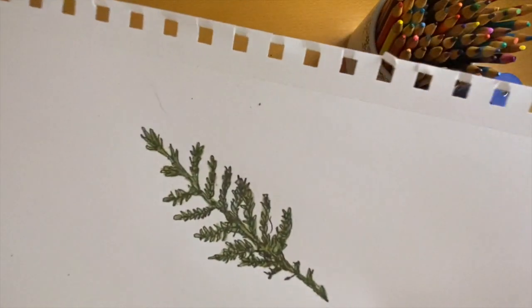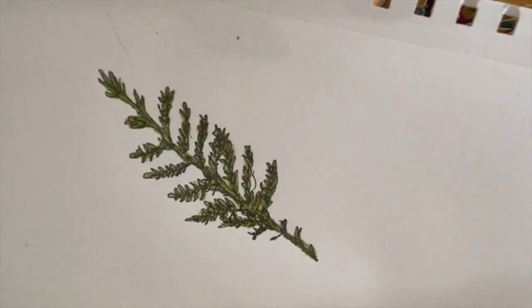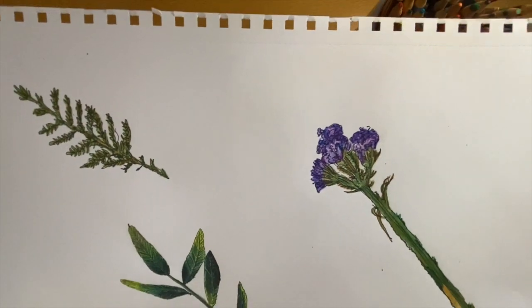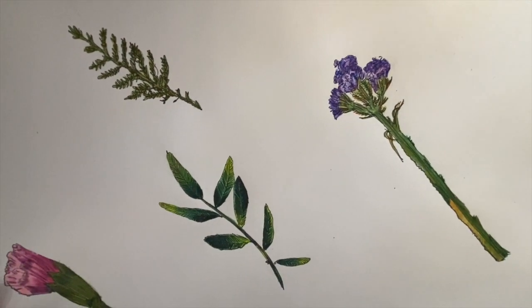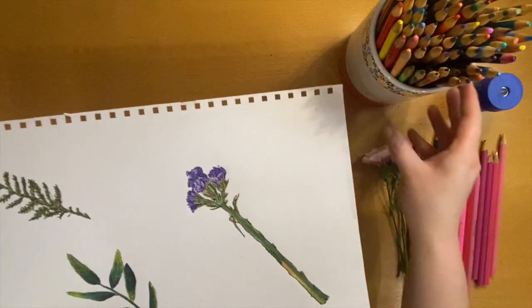So here is my finished results, where I have added tone and colour to my natural observations. I cannot wait to see your finished work.